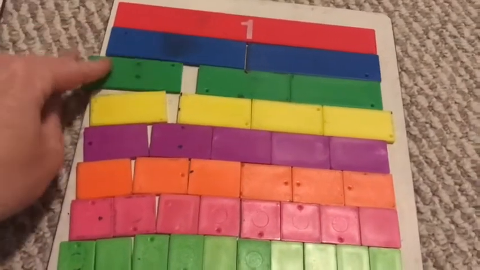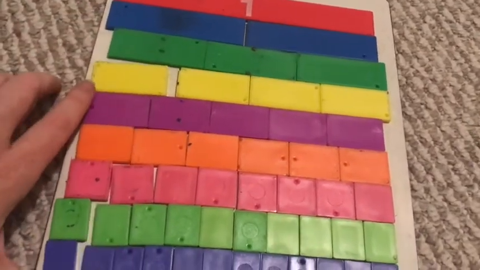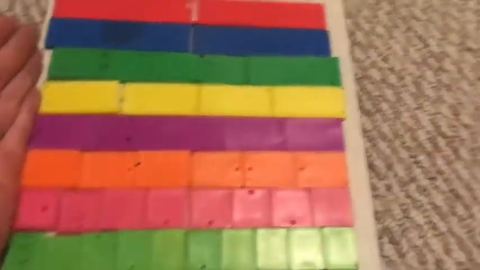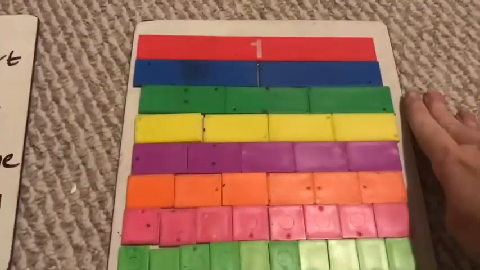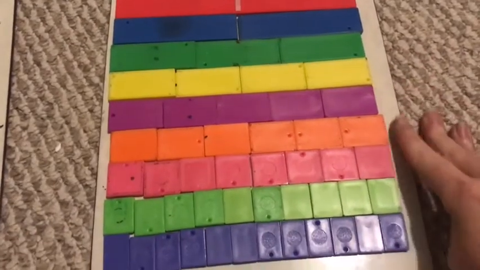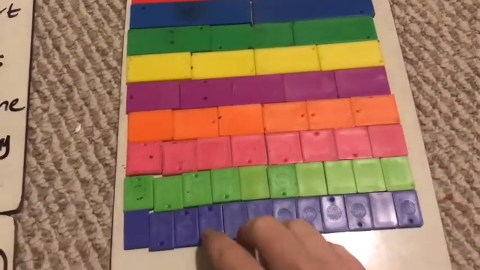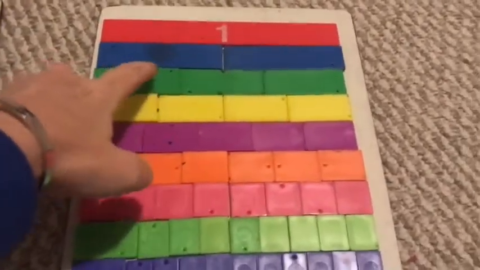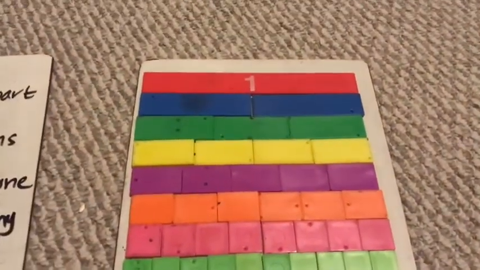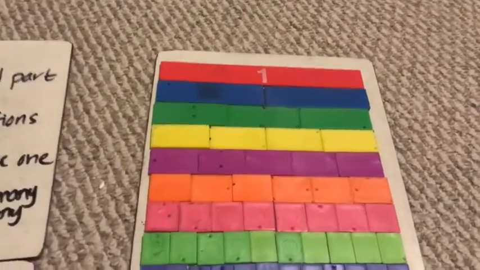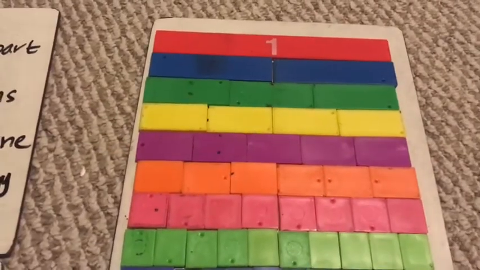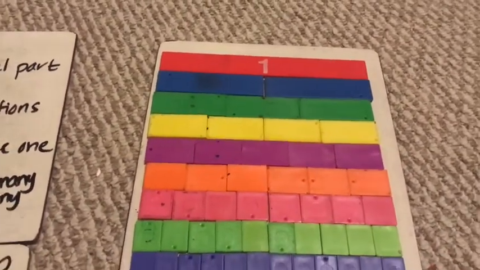But I prefer to use mine upside down because I want students to be able to look at all of these pieces and tell me what the pieces are called based off how many make one whole. So instead of telling them, flip it over and tell me what piece that is, I would rather them say, well, there's 1, 2, 3 equal parts that make a whole, so those pieces must be thirds. Or there's 1, 2, 3, 4, 5 equal parts that make a whole, so those pieces must be called fifths.